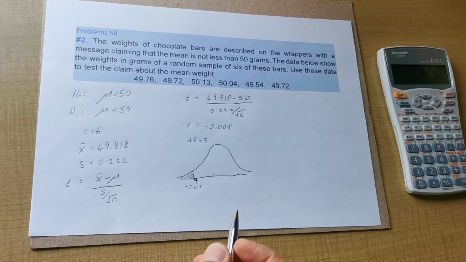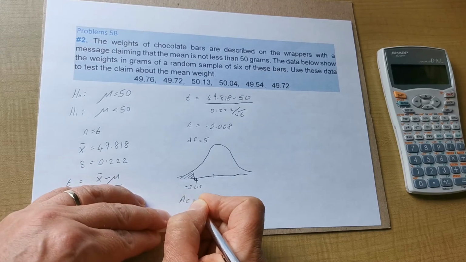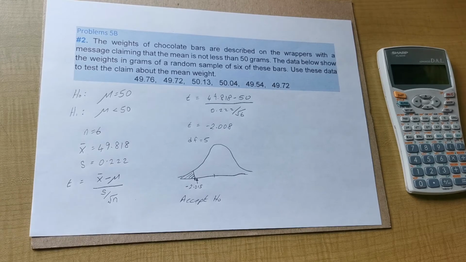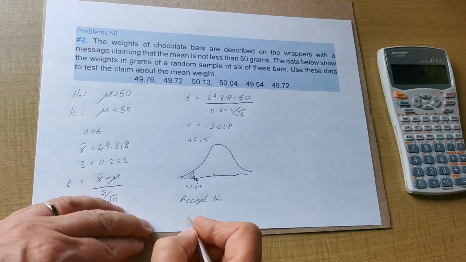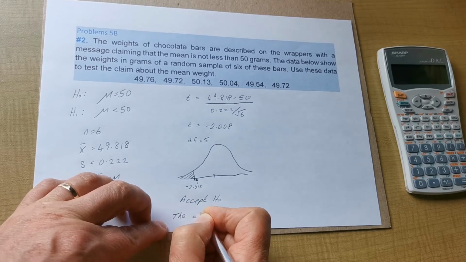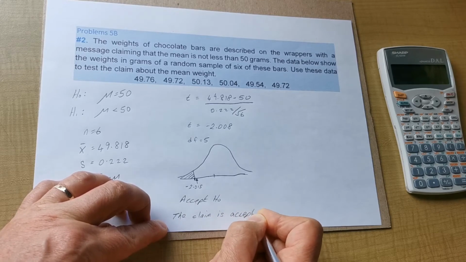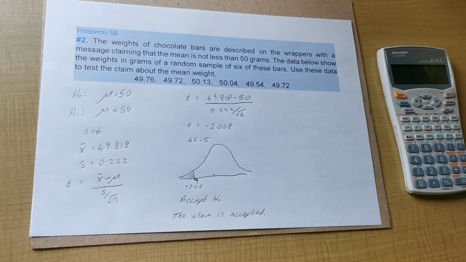And so because the calculated value of t falls into the acceptance region, we say that we accept the null hypothesis. And in this case, that means that the claim made on the wrappers is accepted. So we'll just write that in words. The claim is accepted. So here we have used some sample data to arrive at a verdict in relation to a population mean by drawing a sample and performing this t-test.